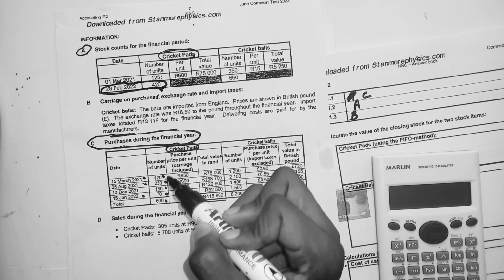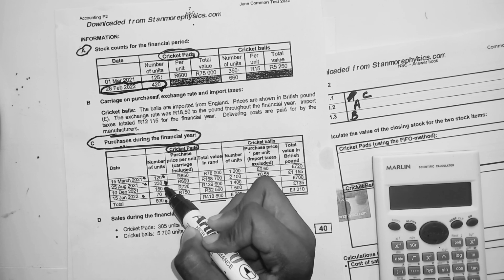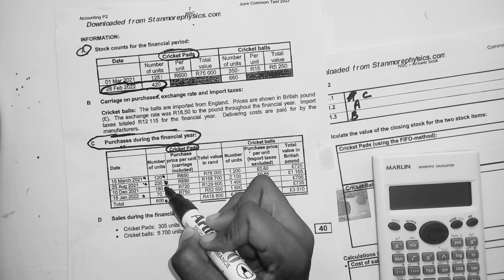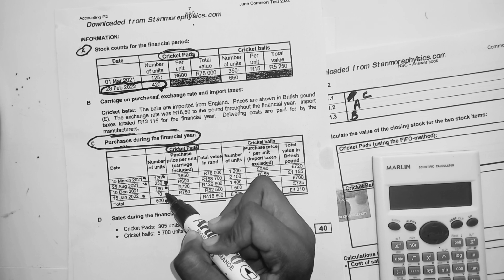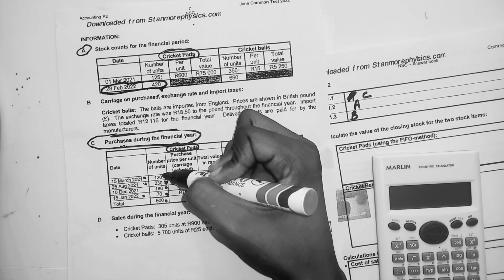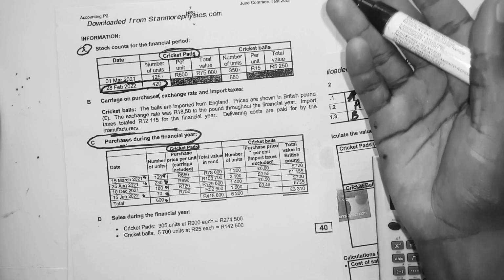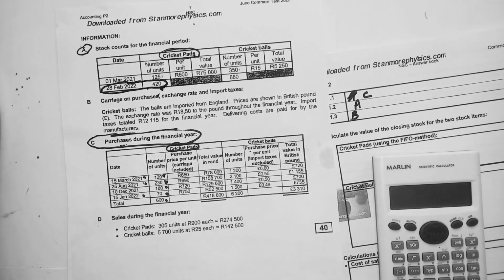Once we finish this one, we sell this one on 25 August. Once we finish this one, we sell this one on 10 December. Once we finish this one, we sell this one on 15 January. So you see, the first stock to be purchased must be the first stock to move out of our business. That is the principle of FIFO.